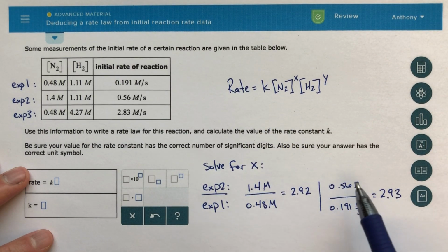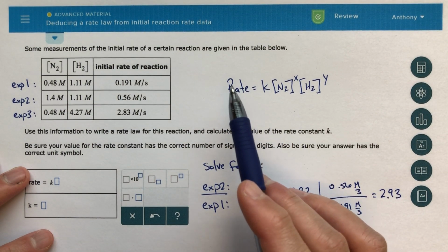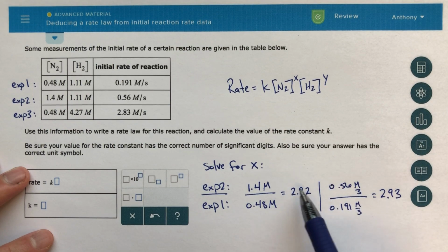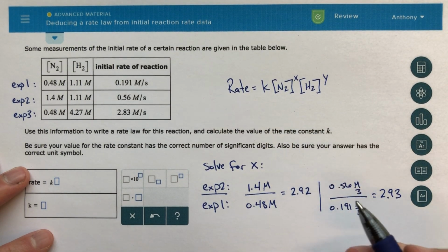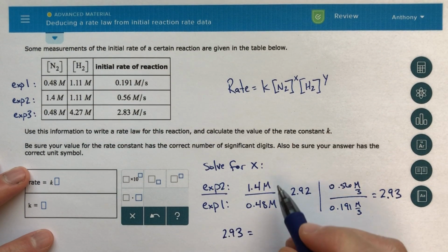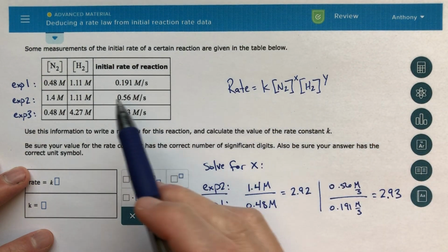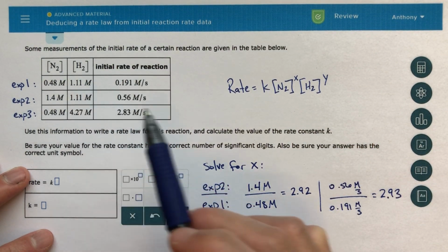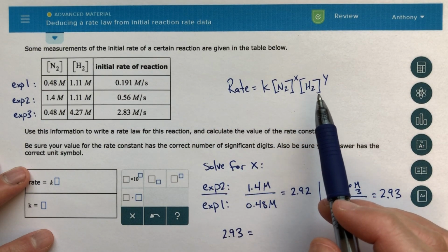So these are our rates, so 2.93, that would be this increase in the rate. The increase in the rate is the same as the increase in my concentration. That tells us that the x value is 1. And the way that you might write that out to calculate it, I'm going to take my rate, 2.93 equals... So the k and the H2 concentration, that's going to be constant. Remember, our H2 concentration is constant between experiments 1 and 2. And so this all right here would be constant.